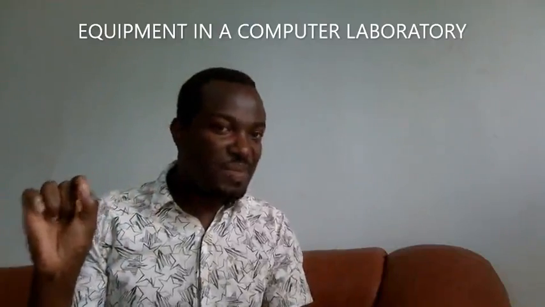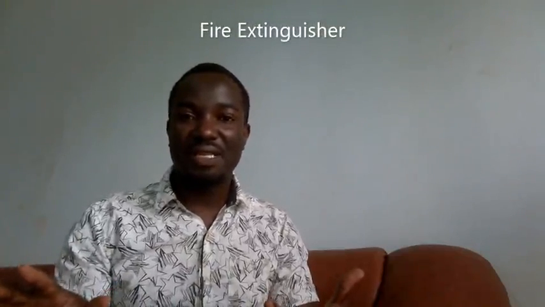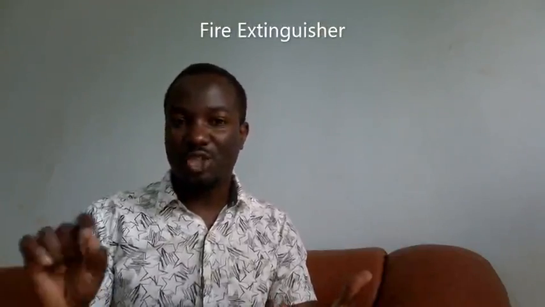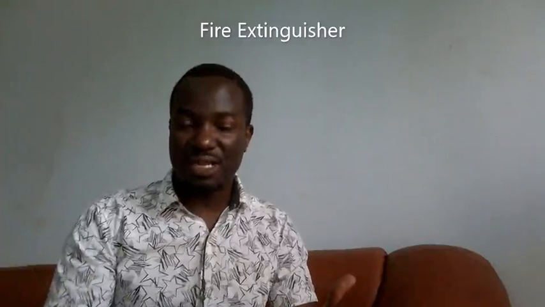Now, having looked at what a computer laboratory is, we go into equipment within the computer laboratory. That word special means that a computer laboratory has special equipment to secure computers and users themselves. So computer laboratory equipment, the first one we can look at is the fire extinguisher. Why? Because computers operate using electricity, and therefore there is a likelihood of short circuit and therefore fire. Therefore we have fire extinguishers to secure computers, users, and your information.